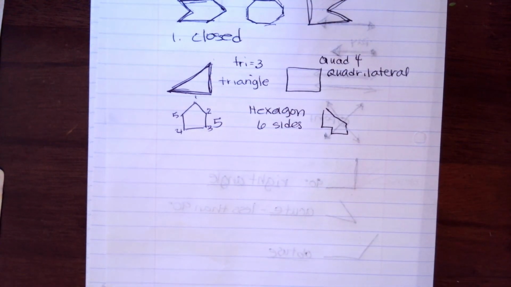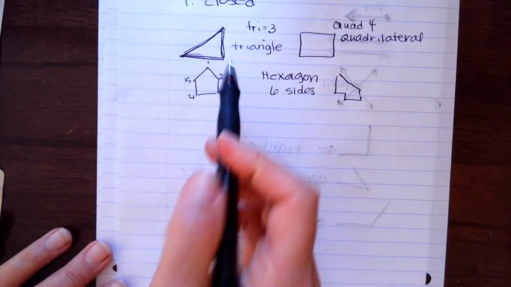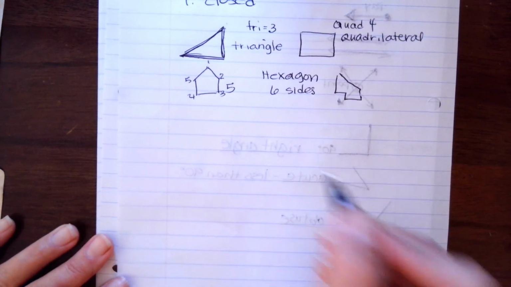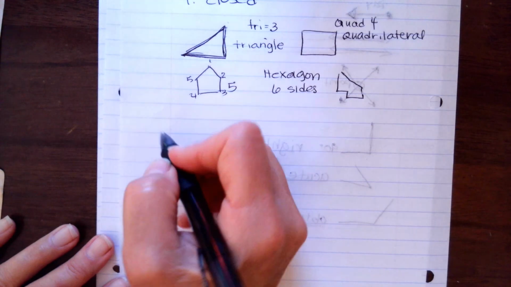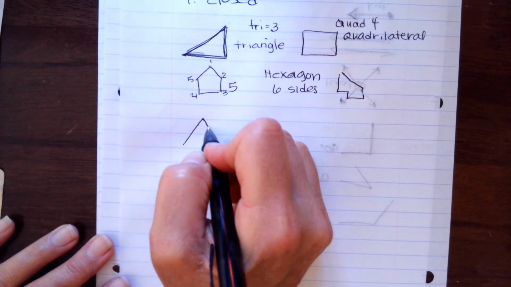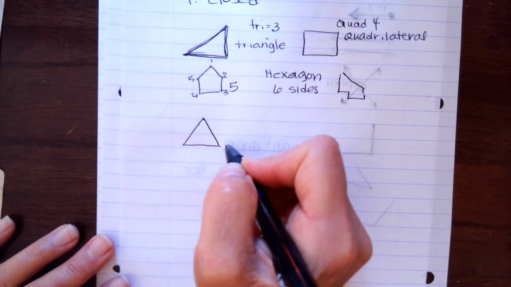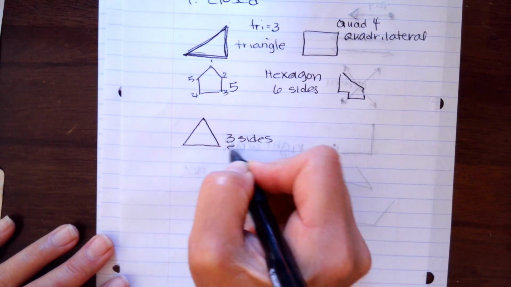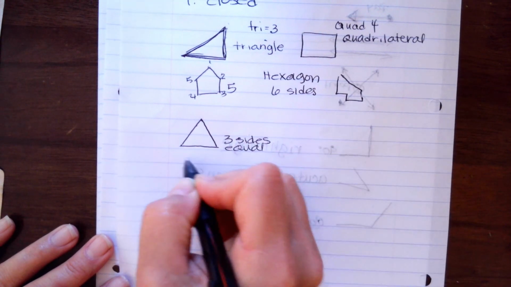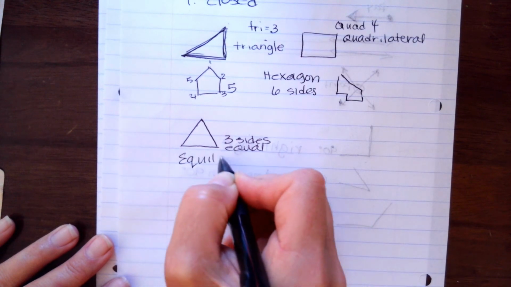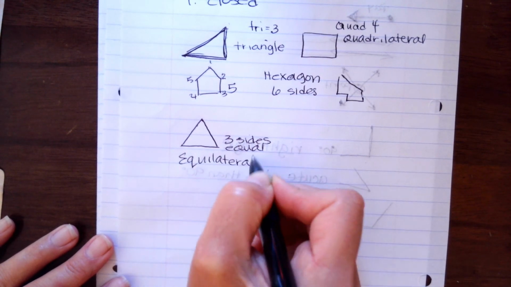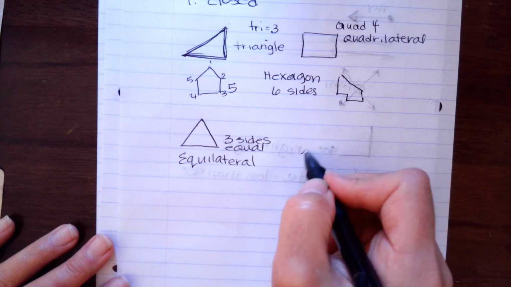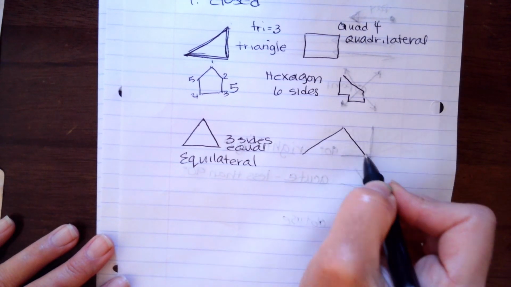Okay, so we'll start with the triangle. We have some different types of triangles. We have an equilateral triangle, and it has all 3 sides equal. And that is called an equilateral triangle.